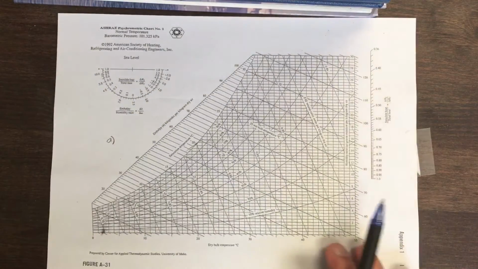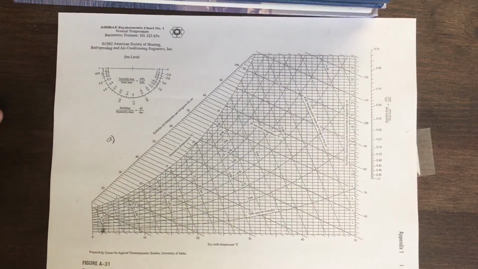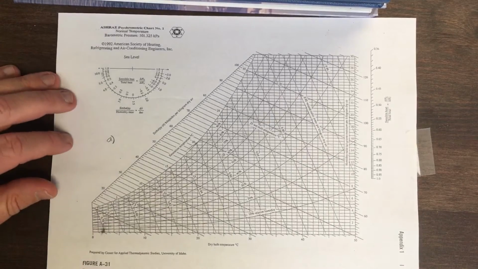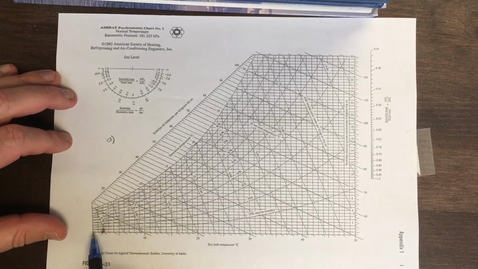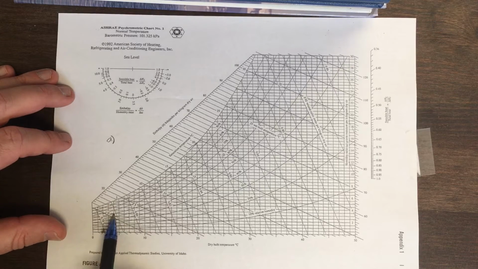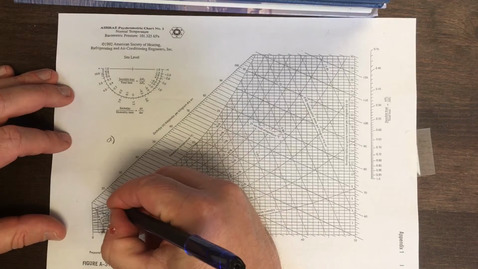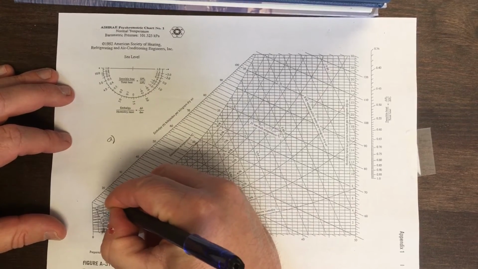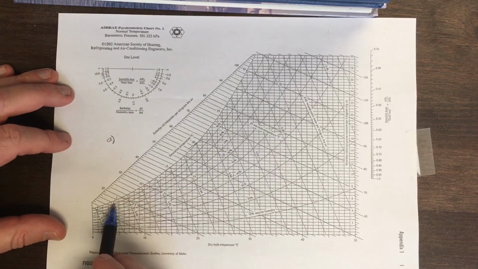So let's find our points here on the psychrometric chart. Number 1, we've got 4 degrees C. So here's 5 degrees, 1, 2, 3, 4, and 80% relative humidity. So there's 10%, 20%, 30, 40, 50, 60, 70, 80. So point 1, right there. Then there's 90%, 100%.